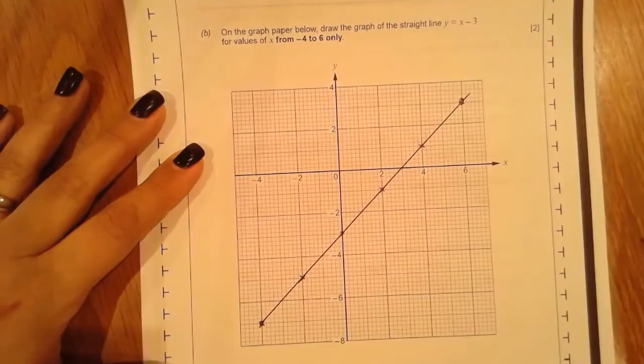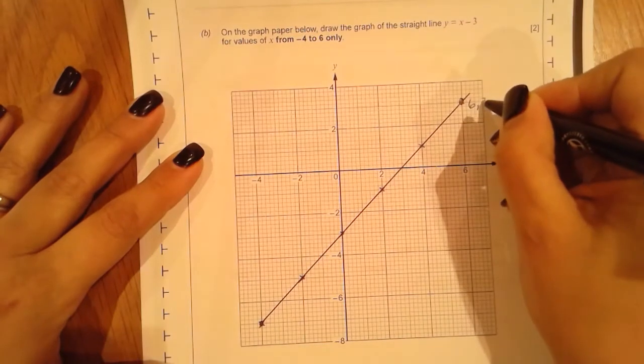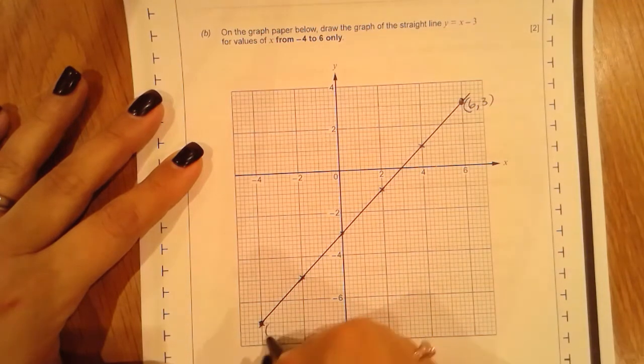So the coordinate 6, 3 is one of the corners of the square. The coordinate -4, -7 is one of the others.